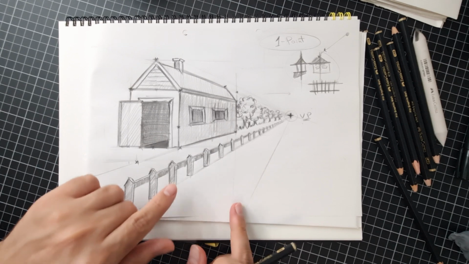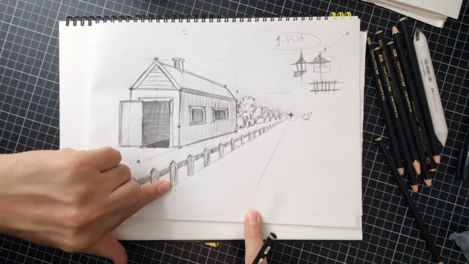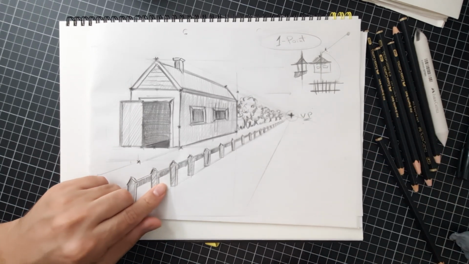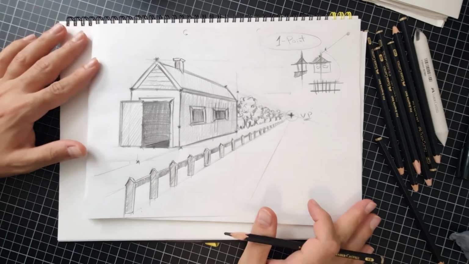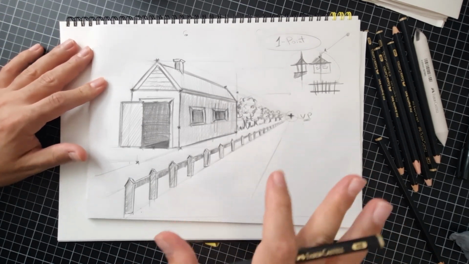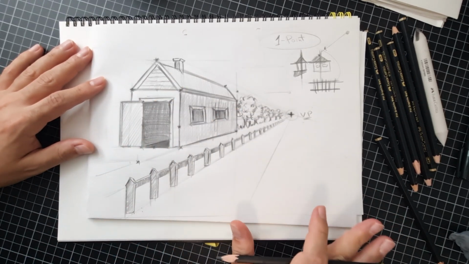I just decided that my street is going to be that big. If I want my street to be a little bit bigger, I can draw a line like this. There is no harm. This is really up to you. The most important thing that I said in the last video, and I'm saying again now, is to understand how to use this method. This is the most important point.